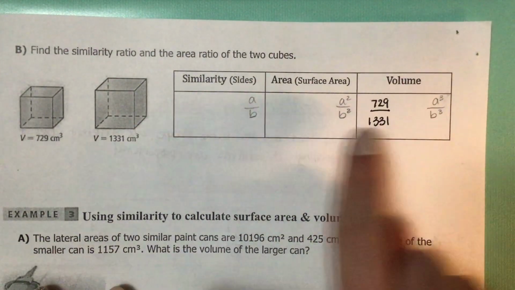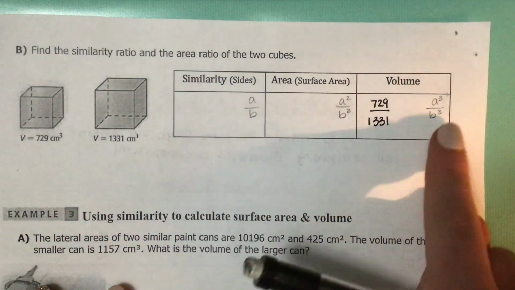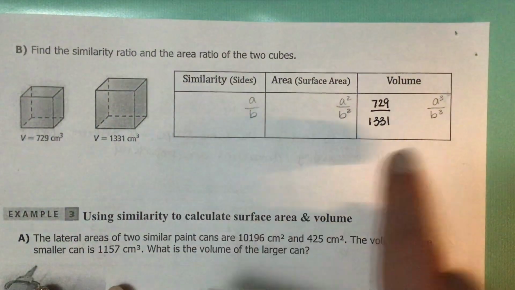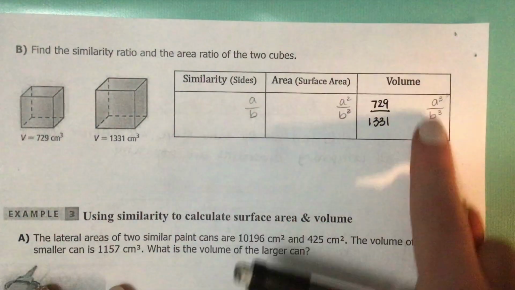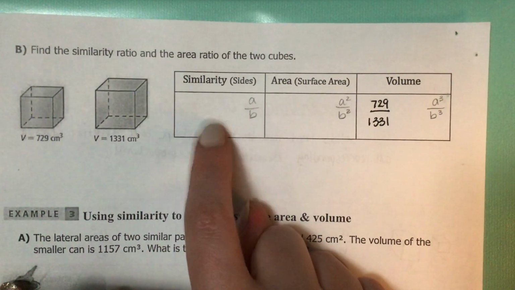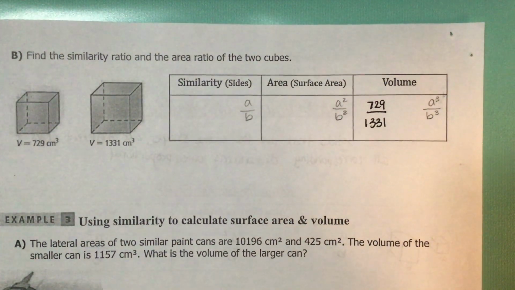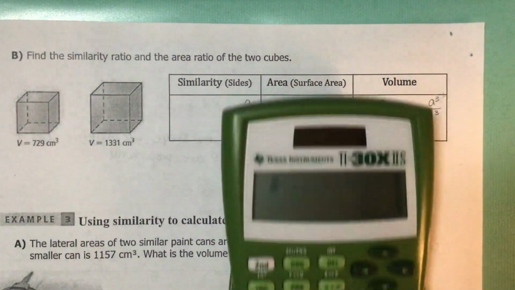My suggestion, if you do not have similarity, solve for it first. Because we're going right to left, we need to cube root these numbers in order to figure out the similarity ratio. So we're going to have to use our calculators.